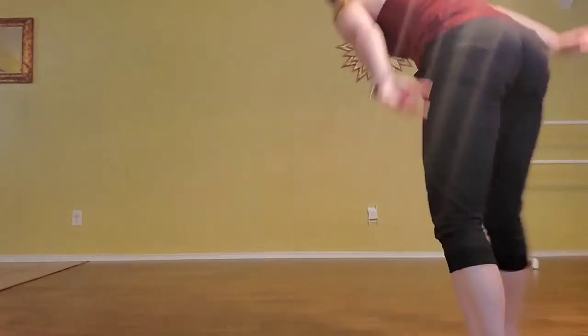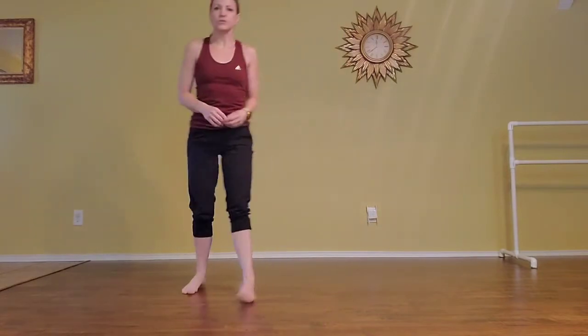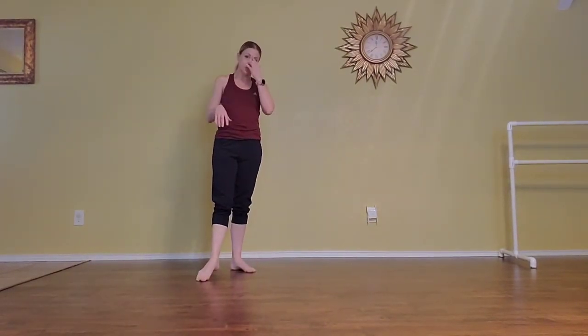So I'm going to kind of show you what it looks like in this direction, but then I'll reverse it so you can see.